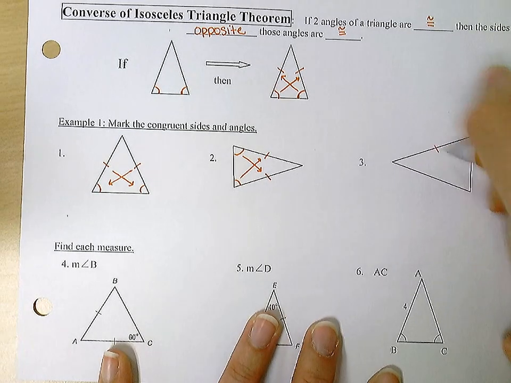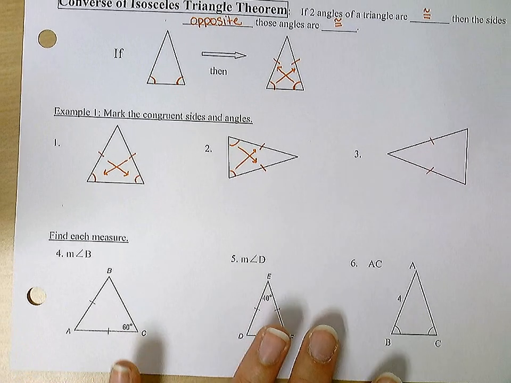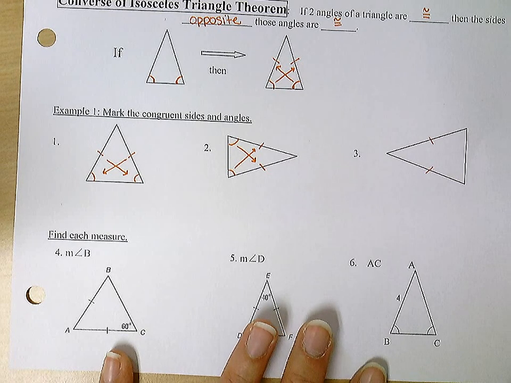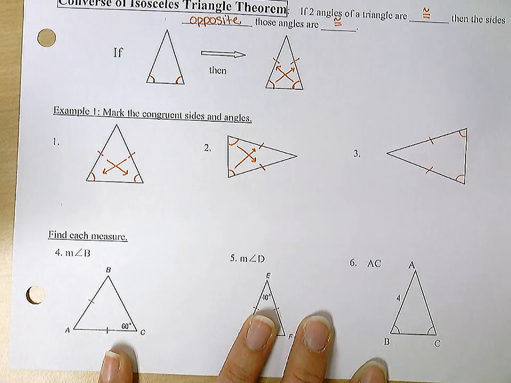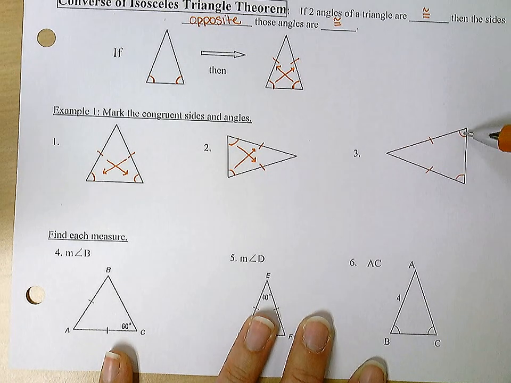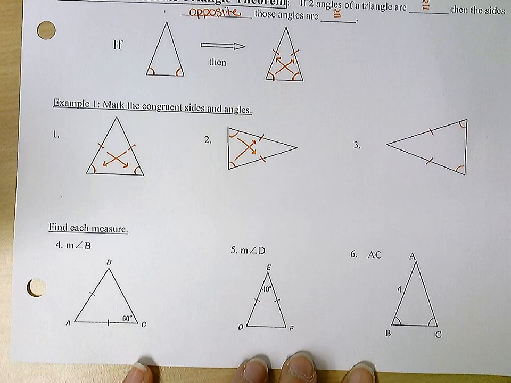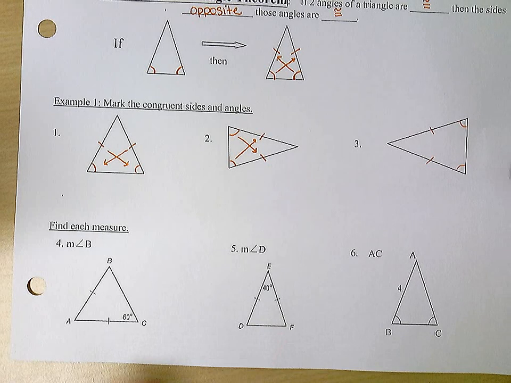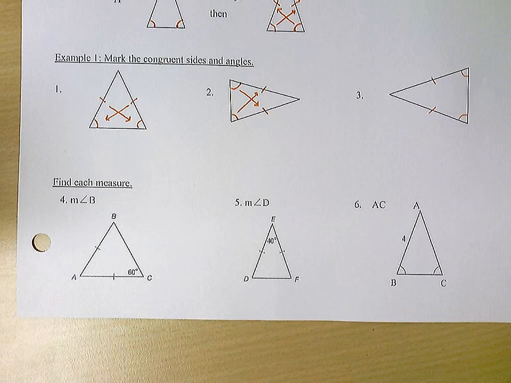Last one, we'll do sides again. If these two sides are congruent, label the angles that must be congruent. These two angles should be labeled as congruent in your triangle. Questions on those? All right, then we're going to do some examples using this isosceles triangle theorem.